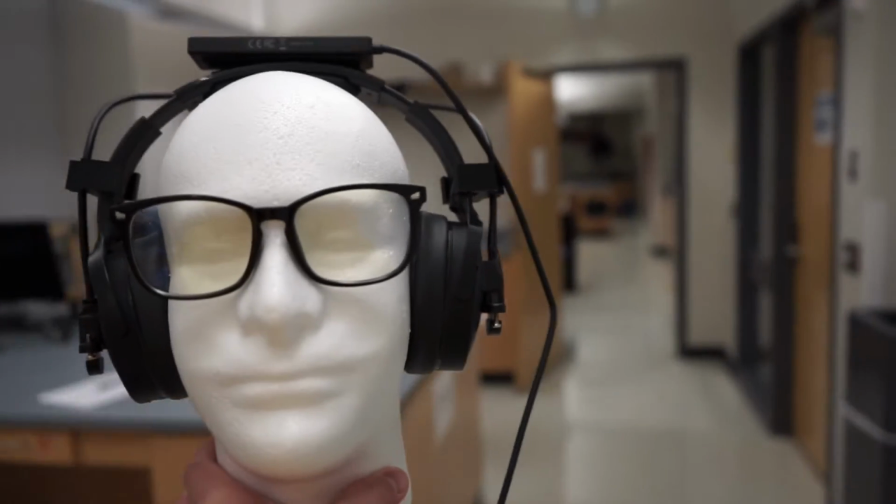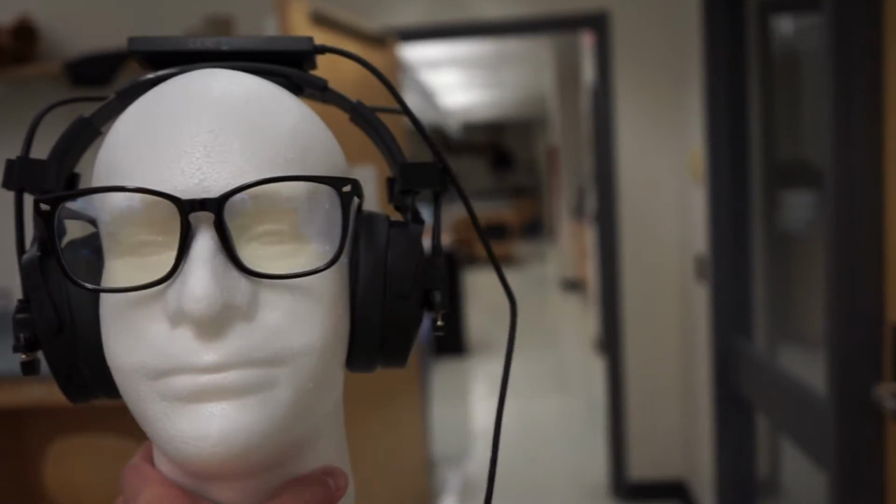Its purpose is to focus one's attention on a stimulus while filtering out other unwanted sounds. Now, this is Hannah, and she will talk more about the algorithm.